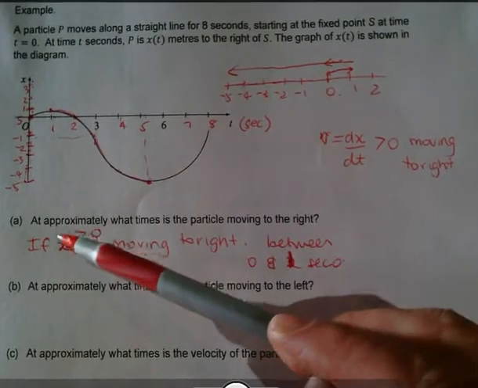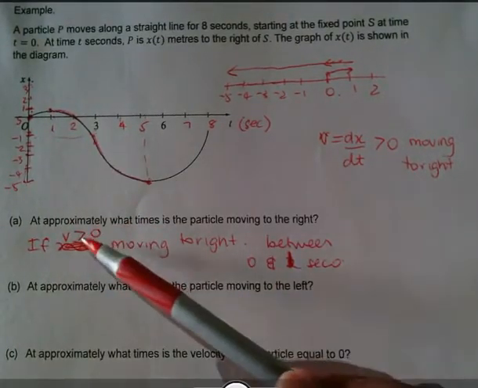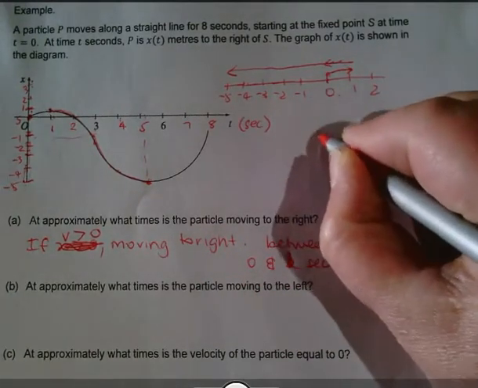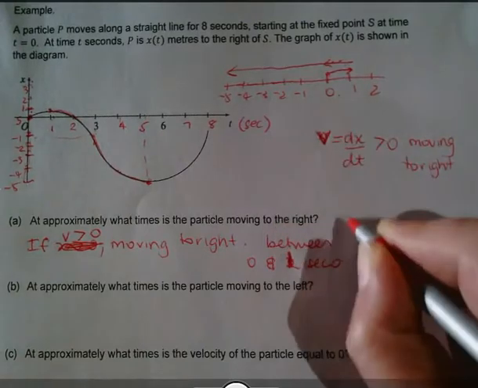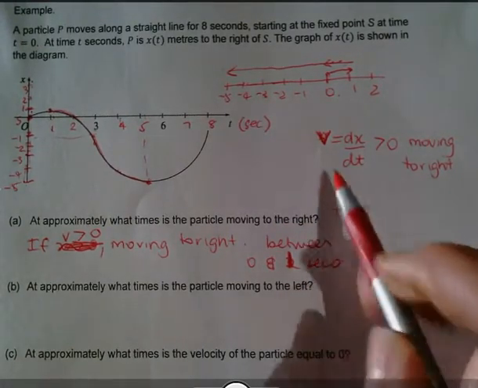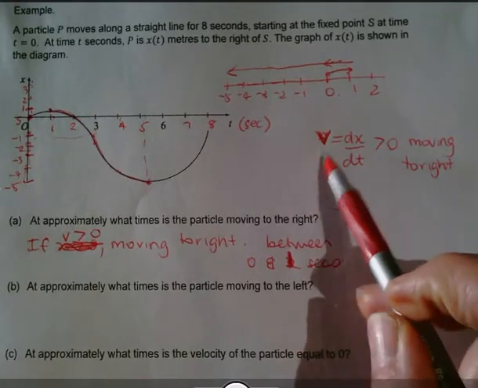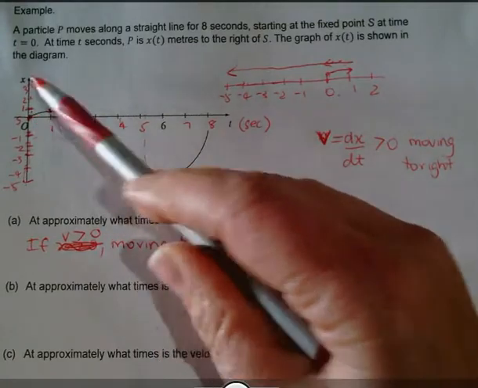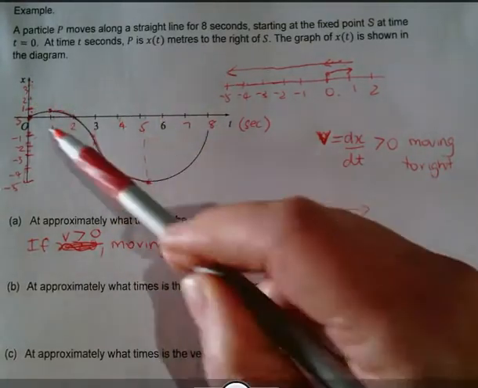So the first question here is at approximately what times is the particle moving to the right? Now, you've got to understand what moving to the right means. If you're traveling to the right, you're going that way. In other words, you've got a positive velocity. But look, the other thing here is that this just gives you the position of the particle at any particular time.